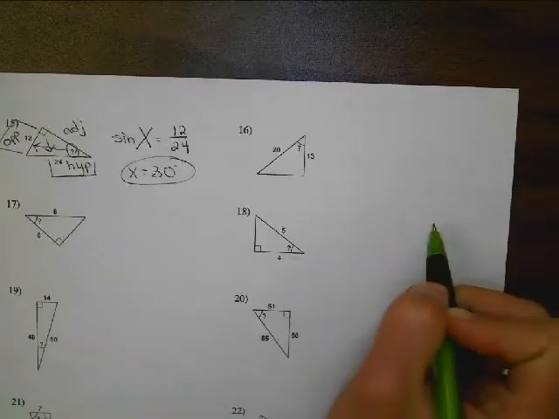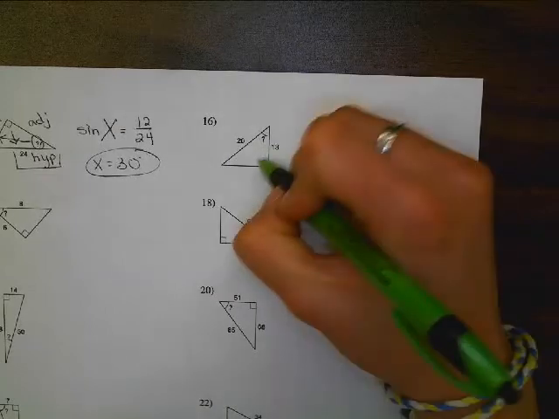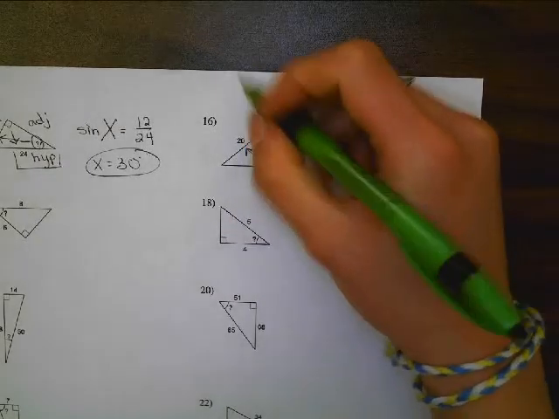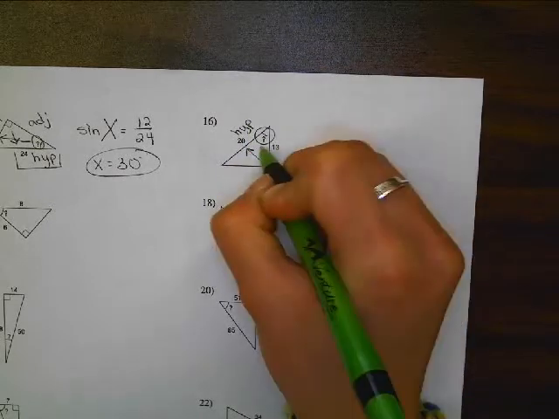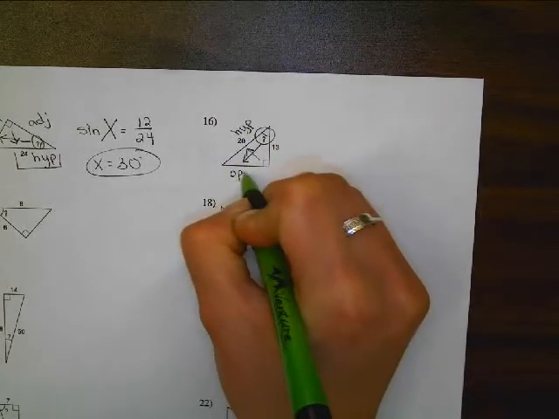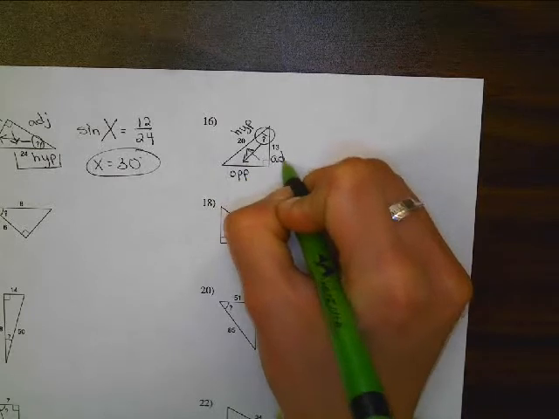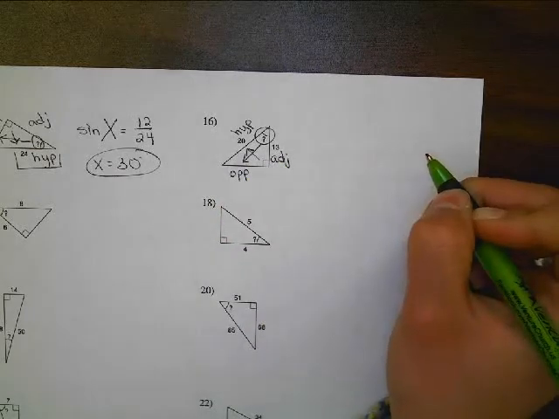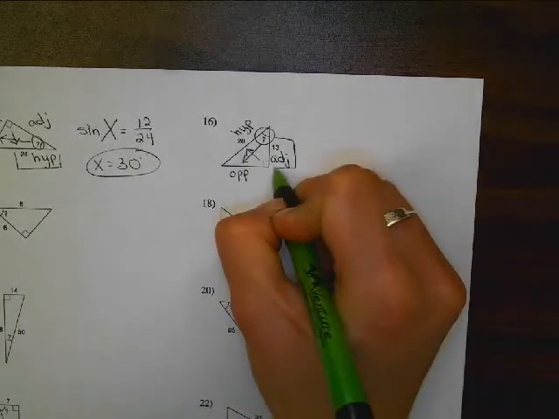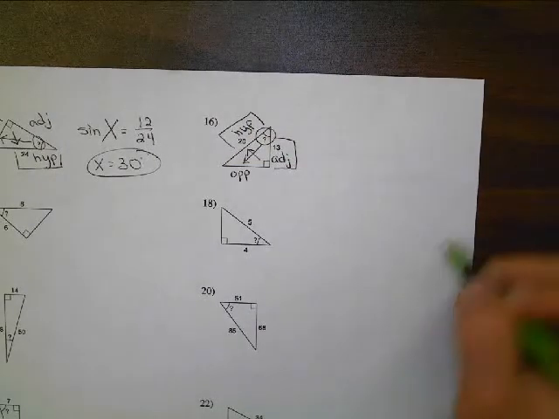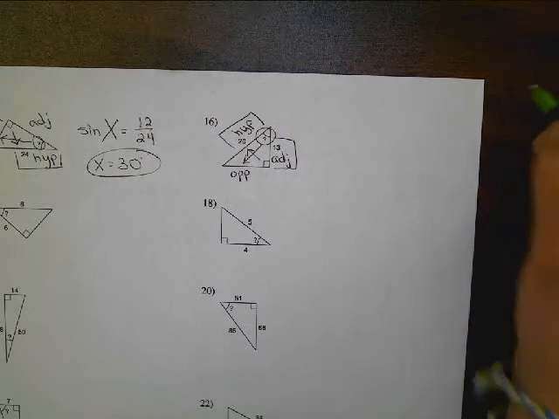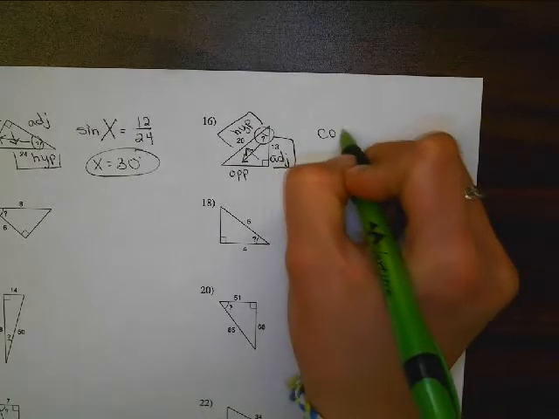We'll do another one. Look at number 16 here. Across from my 90-degree angle is my hypotenuse. My angle is right here, so across from that is the opposite side, which means that 13 is the adjacent side. Well, this time I have the adjacent side and the hypotenuse, so the ratio that I'm going to use is cosine, because cosine is equal to adjacent over hypotenuse.